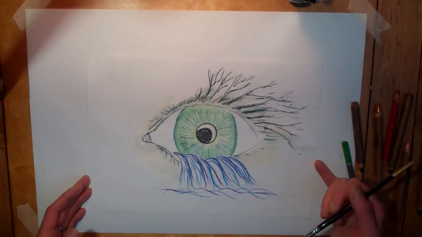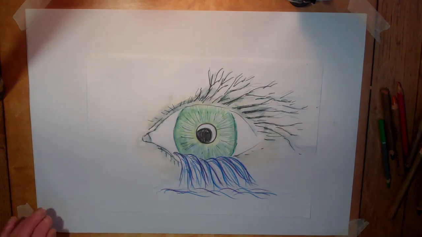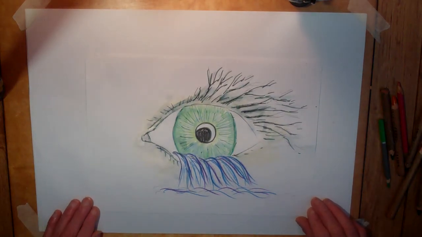Okay, so there is my Transposition Eye inspired by Magritte.